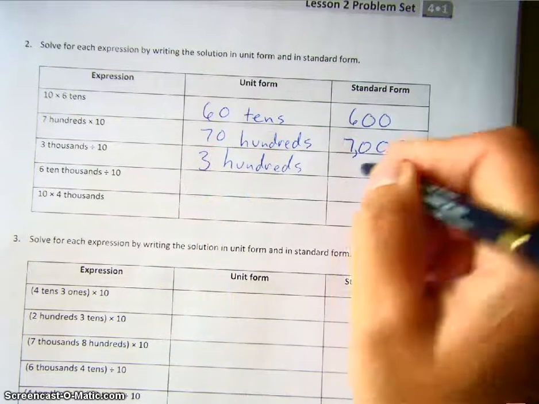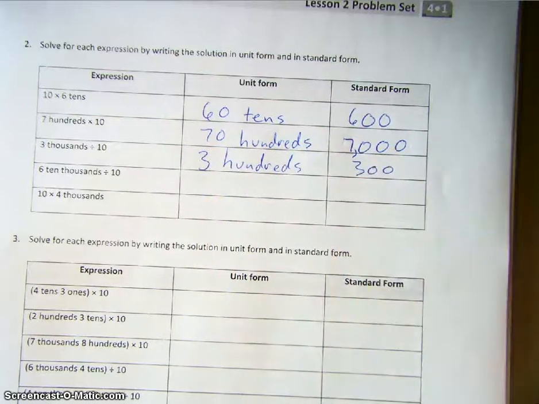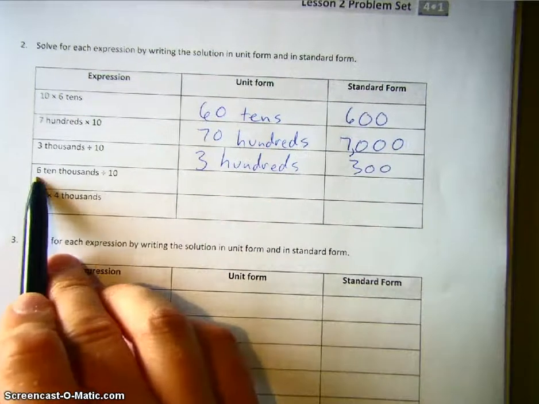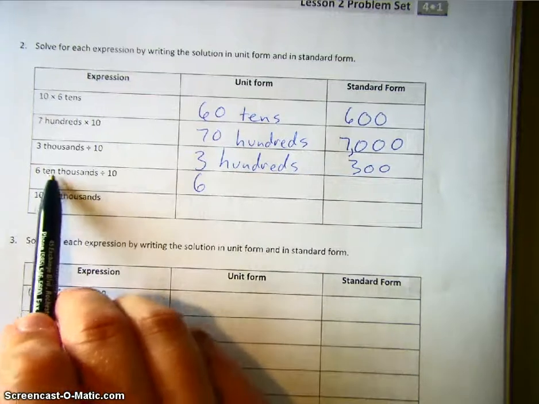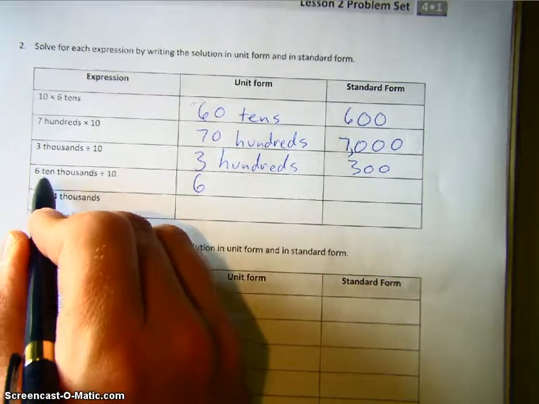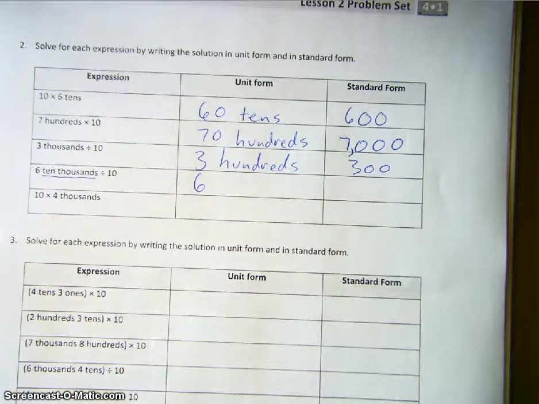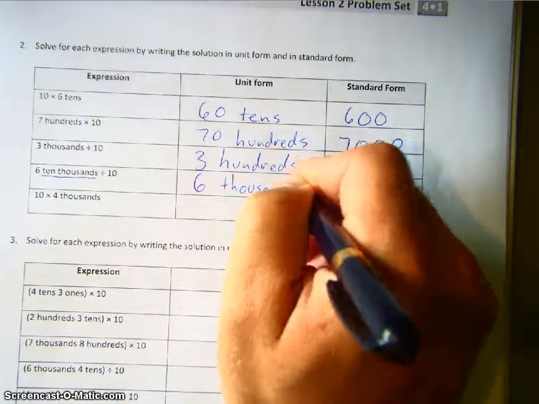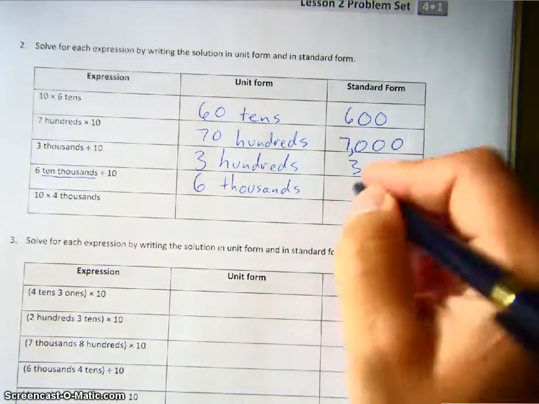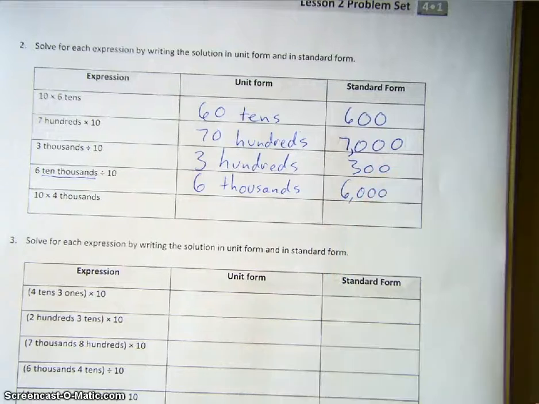So it's slightly different with division. Okay, now same thing here. We're going to keep the 6, but we're going to take a look at our place. Okay, so this one is 10,000s. So on our place value chart, the place directly to the right of the 10,000s place is just the thousands place. So our 6 10,000s becomes 6 thousands.